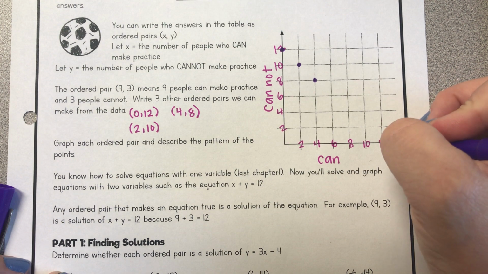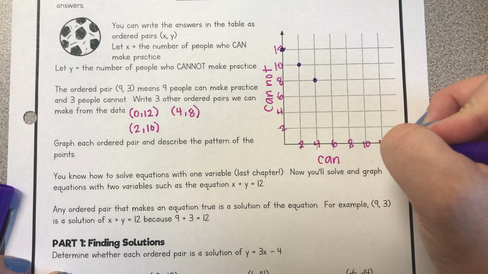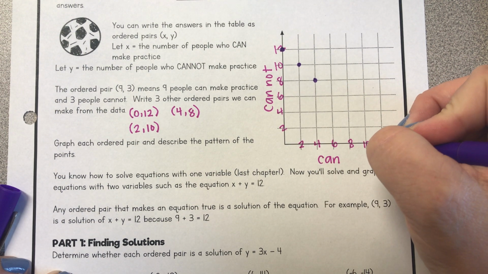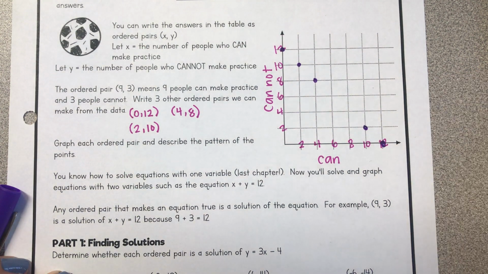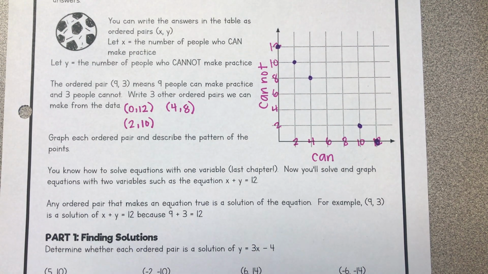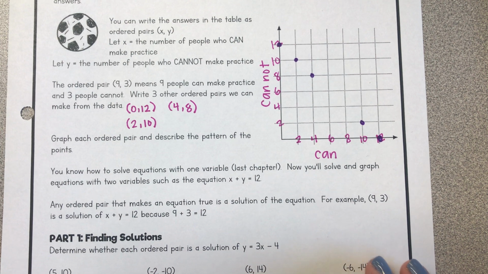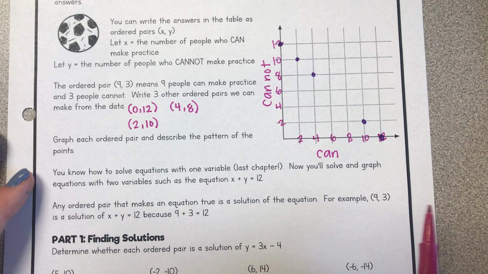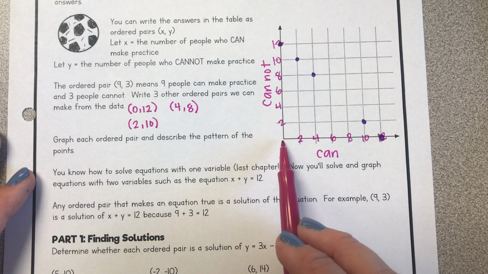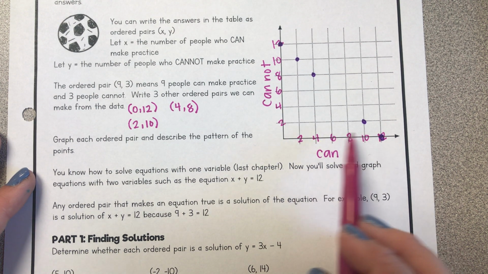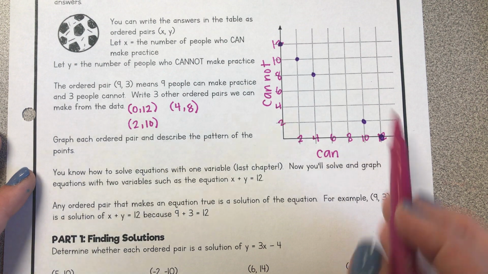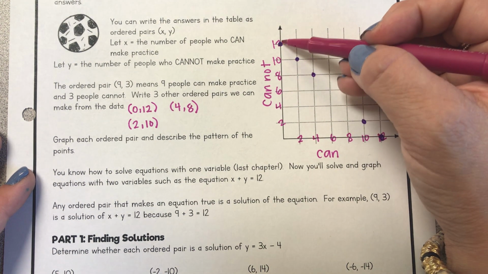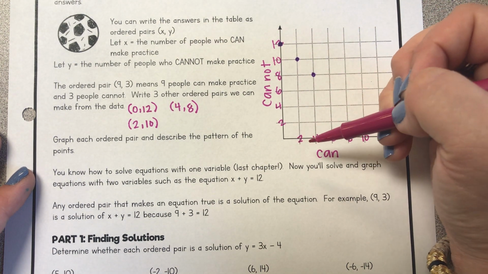Okay, what if 12 people can come? Then 0 people can't. What if 10 people can come? Then 2 cannot. Okay, so it says describe the pattern of the points. Okay, and so this pattern is that as the number of people who can come increases, the number of people who cannot come decreases.